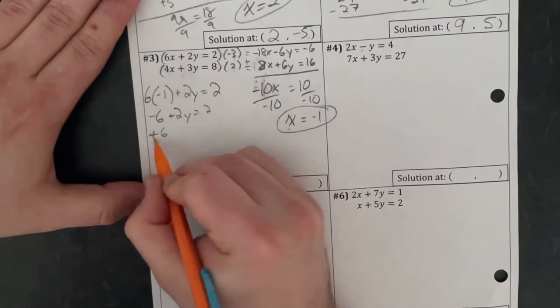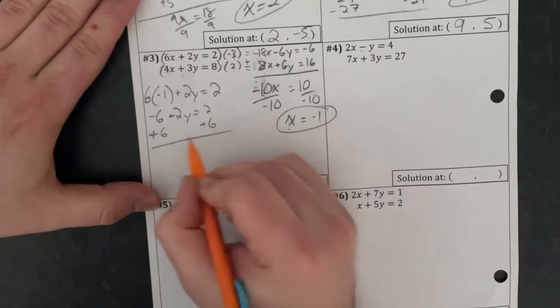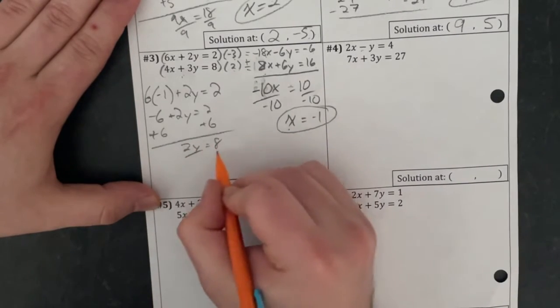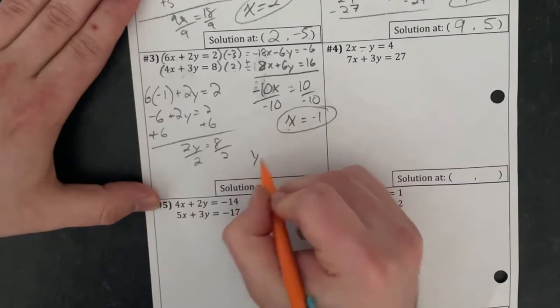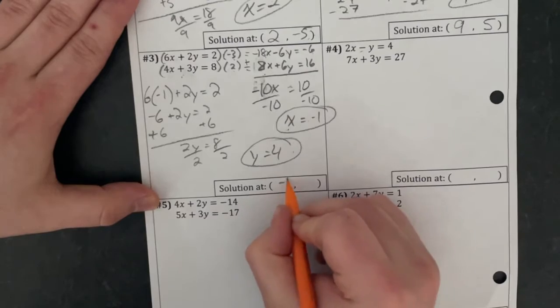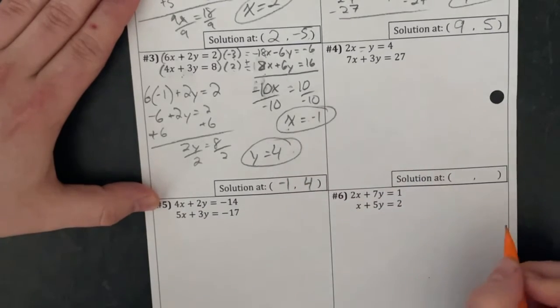Trying to get that variable y by itself. And so I'm going to add 6 to both sides. So I have 2y equals 8. Divide both sides by that coefficient, so I have y equals 4. Two values, write your ordered pair for the solution.